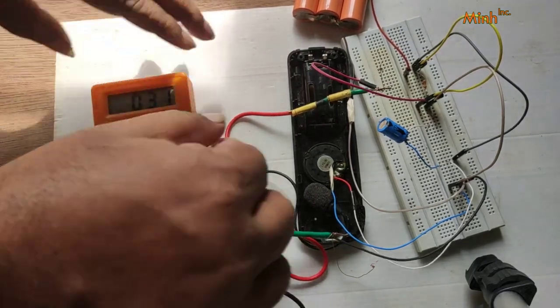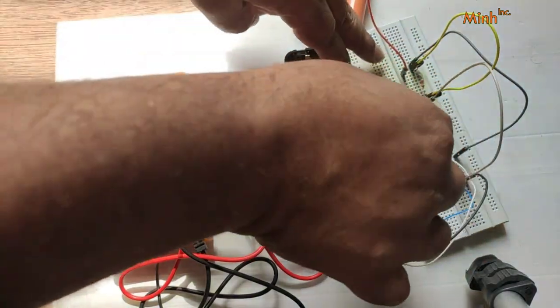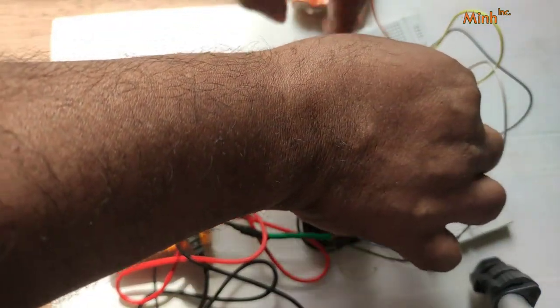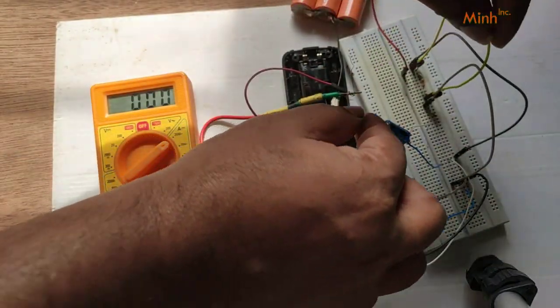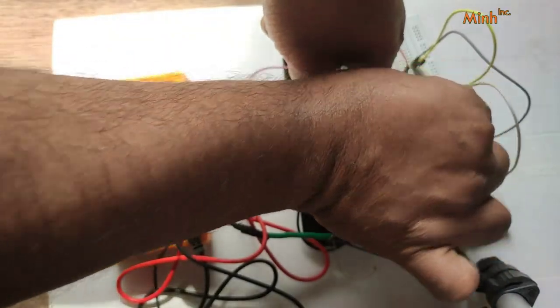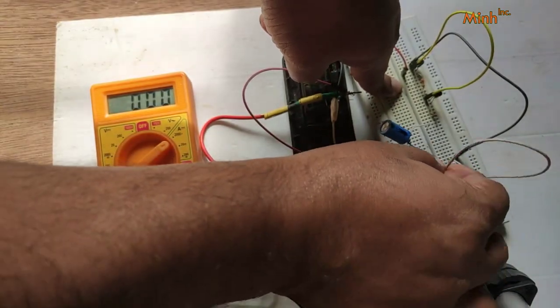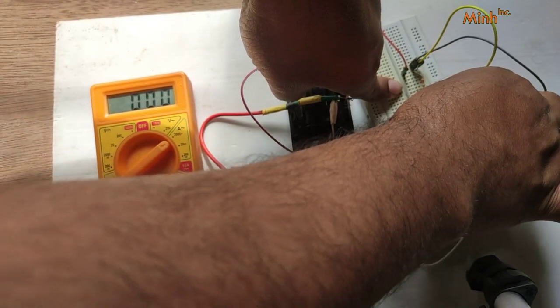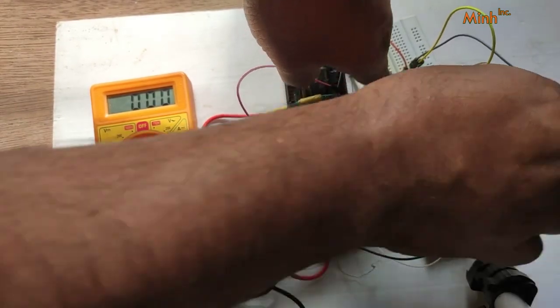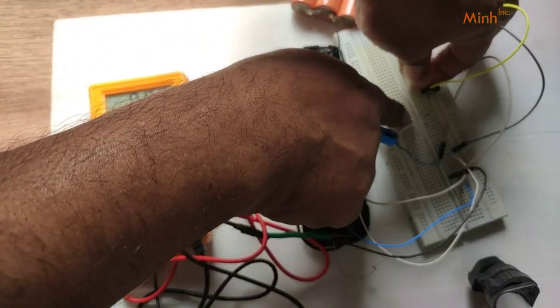So we'll put it in ammeter mode and we'll take this out. Okay. If it is in base current mode, then we have to take out both resistors.